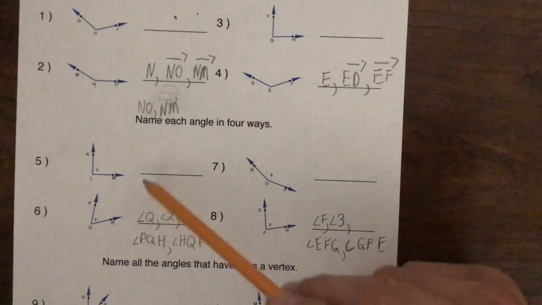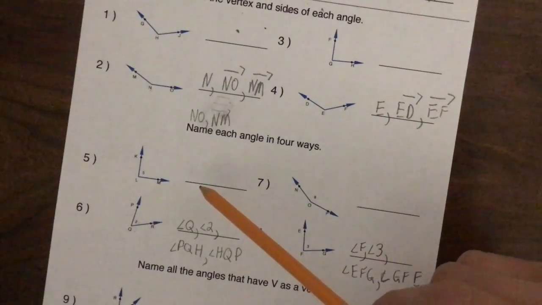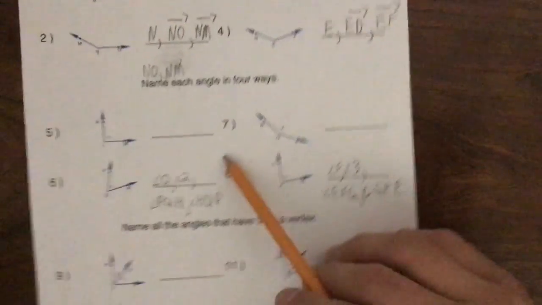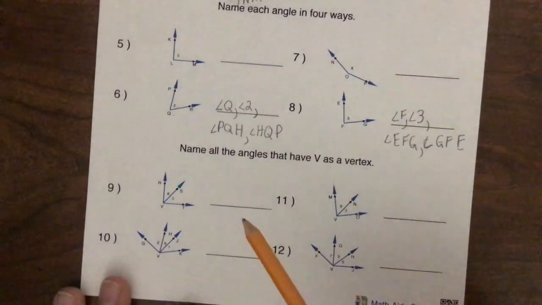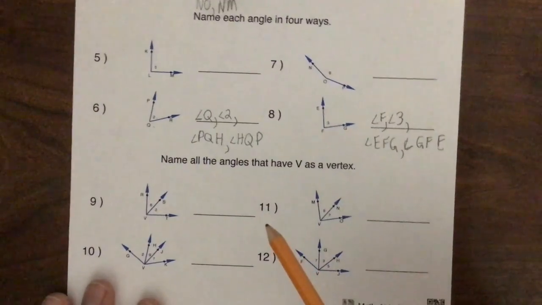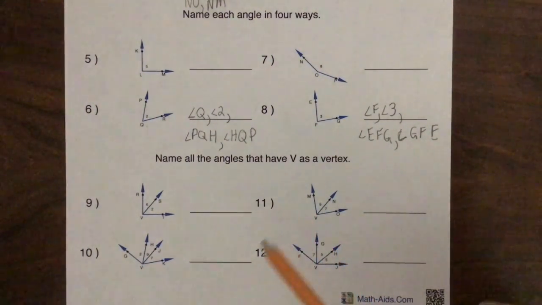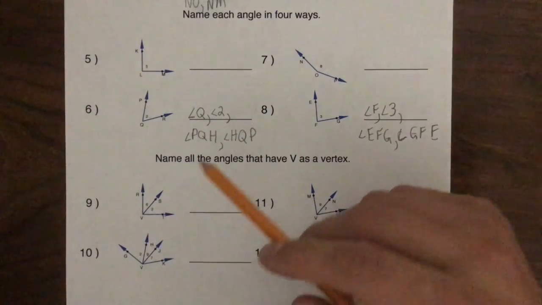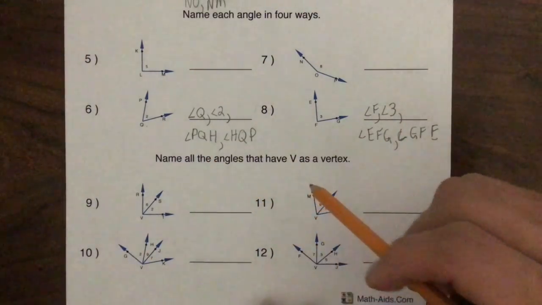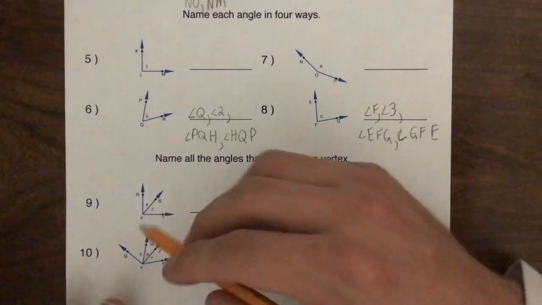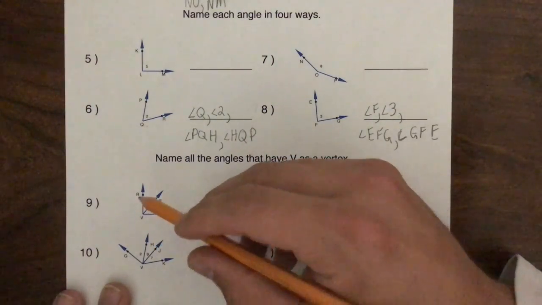If you need a little extra practice, try numbers 5 and 7. Now, this part is a bonus. It's a little bit harder, because it really makes you have to problem solve. We have to name all the angles that have V as a vertex.